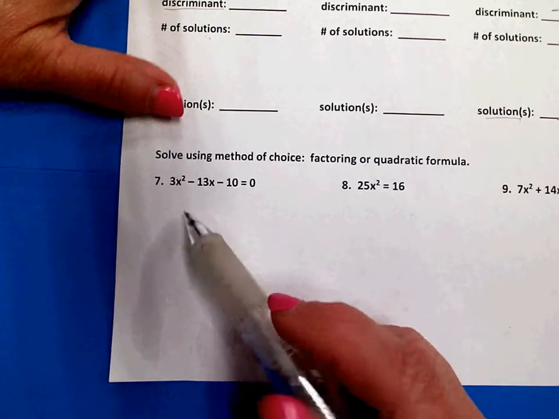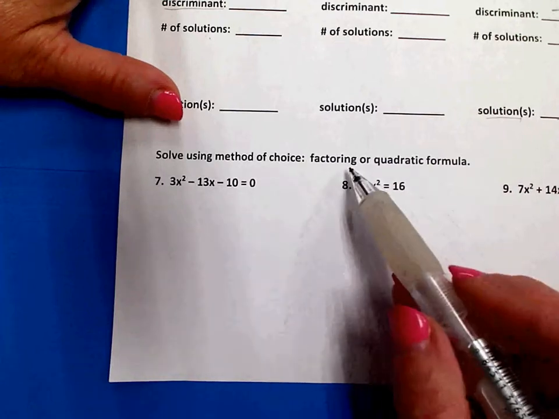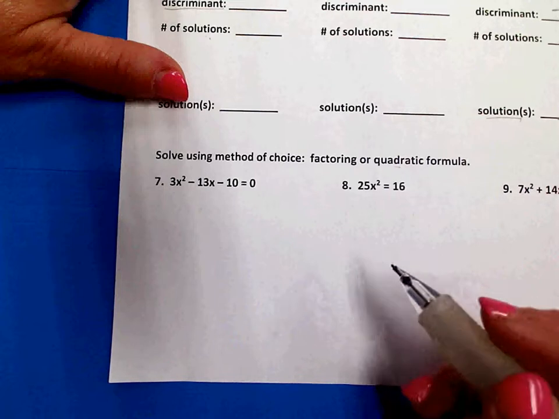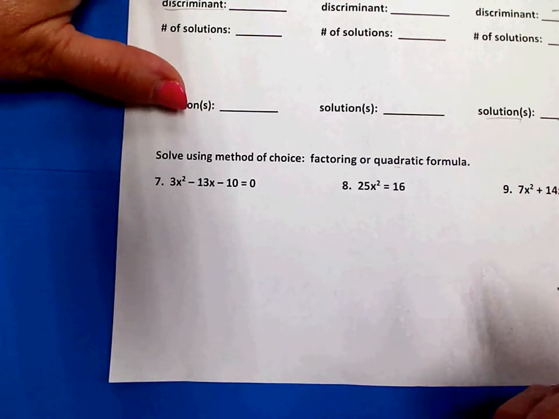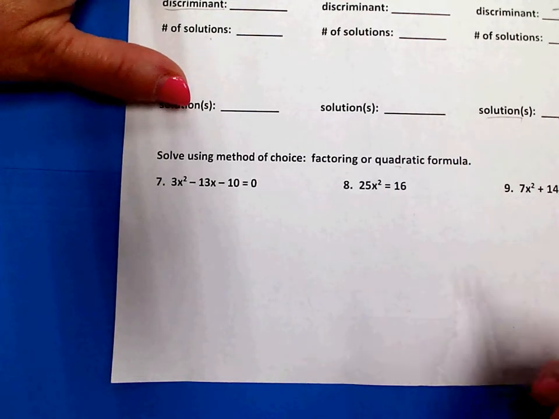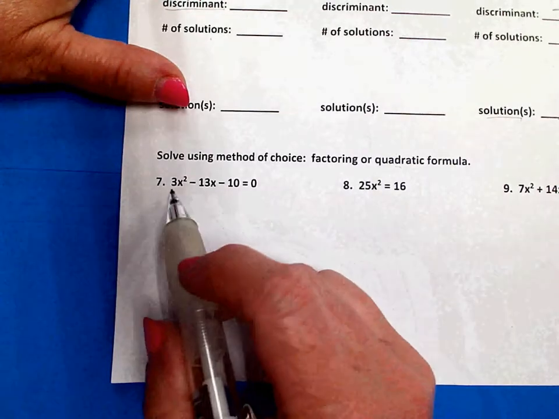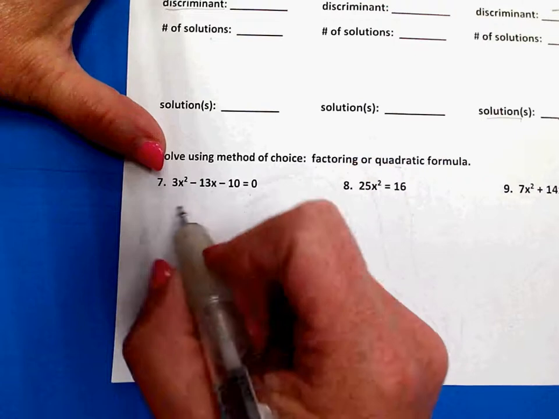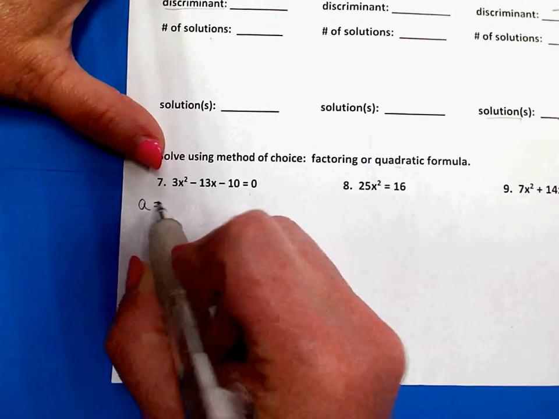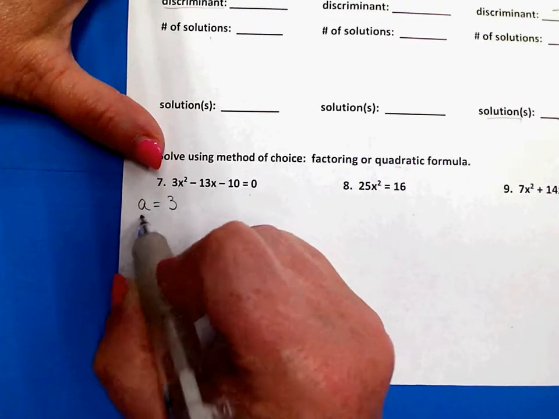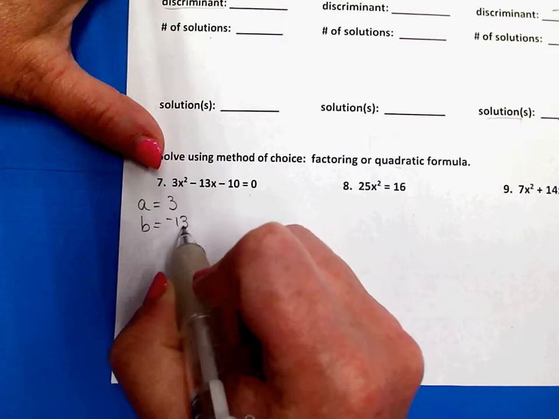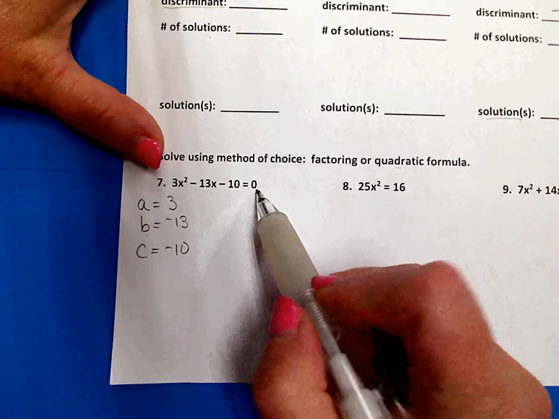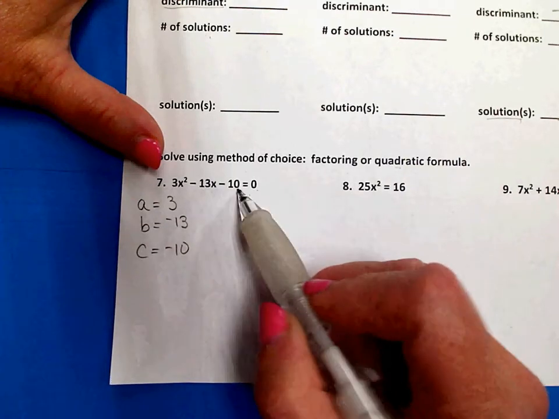For number 7, you can use whichever method you prefer, whether it be factoring or the quadratic formula. I'm going to show you both methods because you may not even know yet which one you prefer. If you are using the quadratic formula, which is what we just finished doing, so we'll just stay on track with that, you would know that A is 3, B is negative 13, and C is negative 10. It's already equal to 0, so this is A, B, and C.